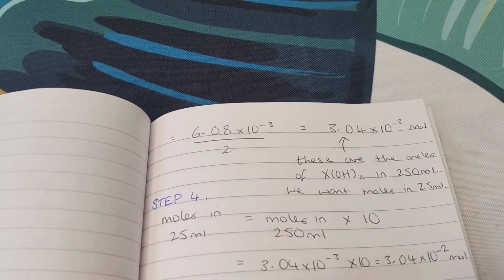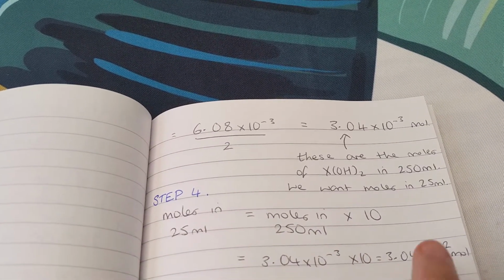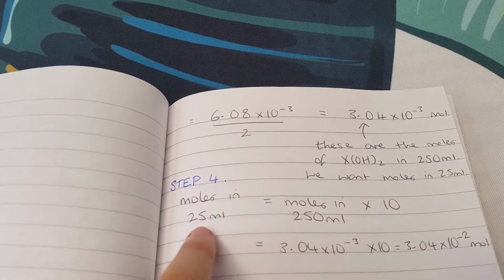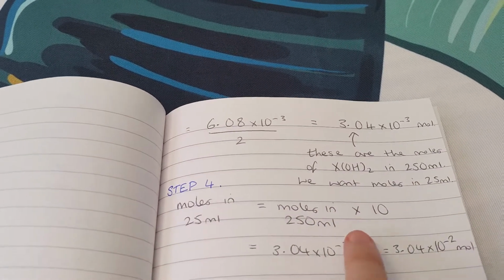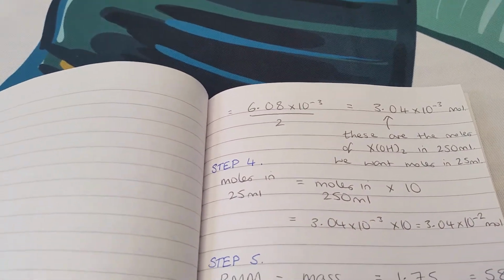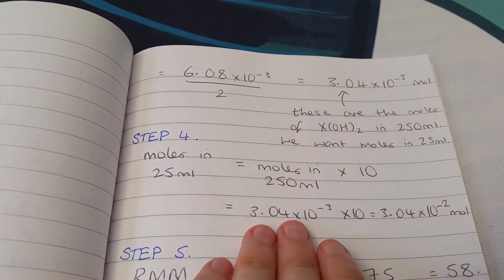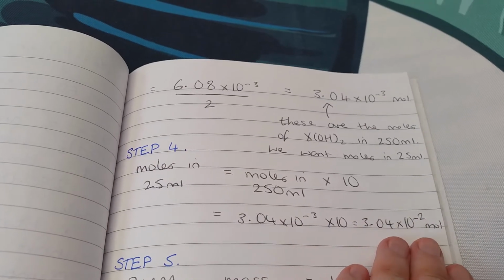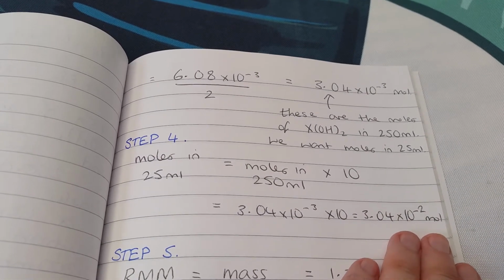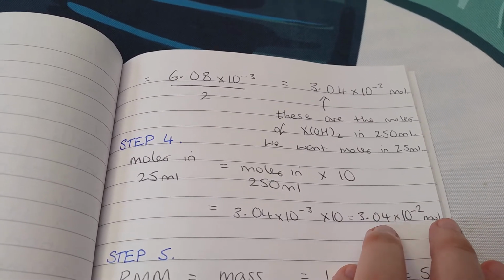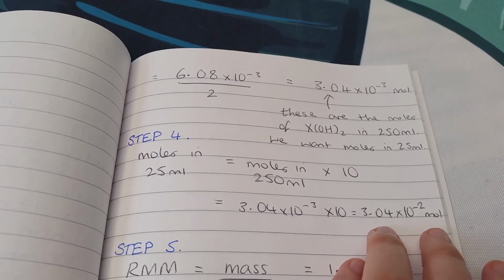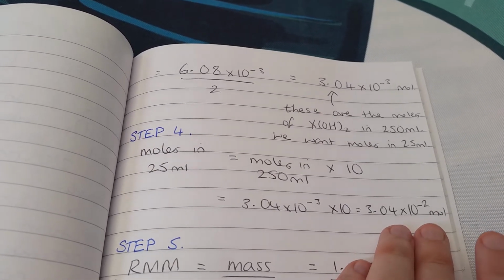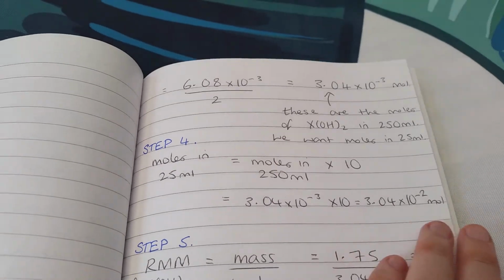So how do we get from moles in 25 to moles in 250 mils? We actually times by 10. So we do the moles in 25 times by 10 to get a slightly bigger number, and that is the moles in 250 mils. Because it's still the same amount of stuff, but you can think of it, it's in a smaller volume, so that makes sense.